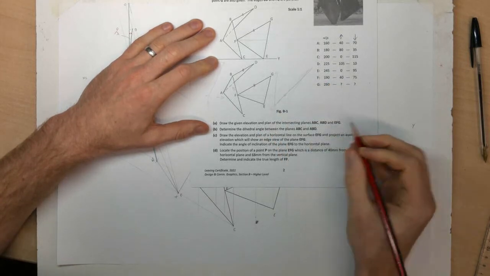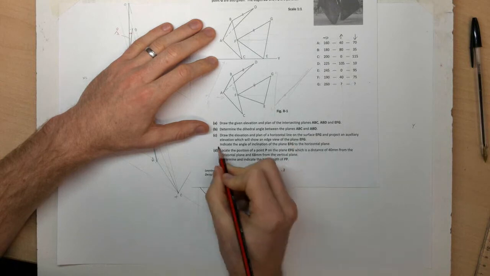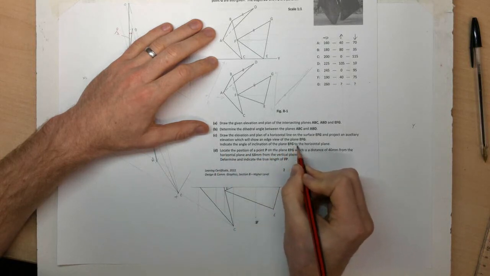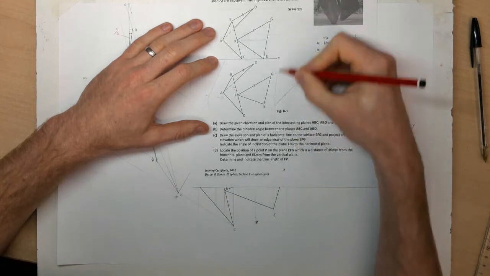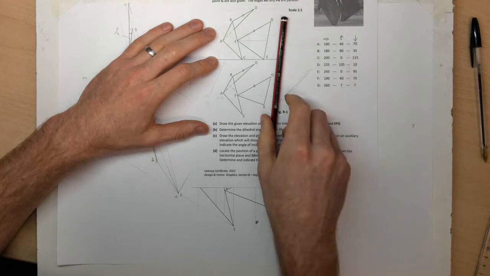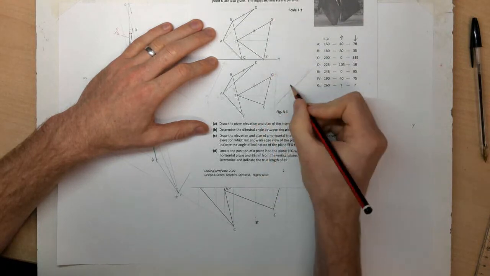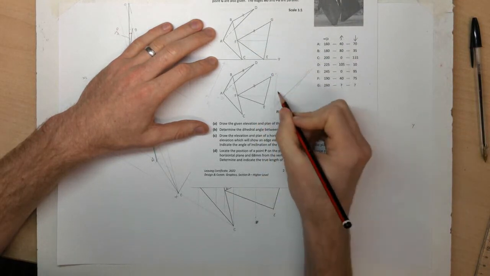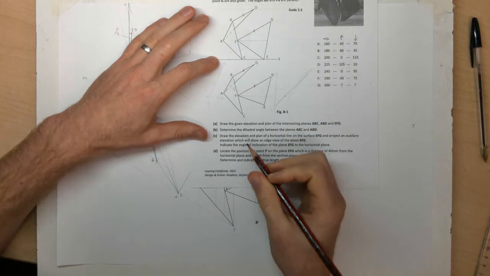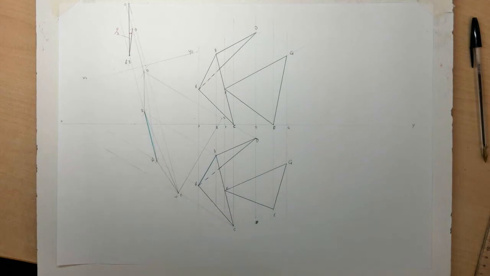And that will be a point view of that line. Right, and indicate the angle of inclination of plane EFG to the horizontal plane. Well, our X1, Y1 is an edge view of the horizontal plane here, and this is an edge view of that plane, so that will in turn locate the angle of inclination between them. Let's do that.